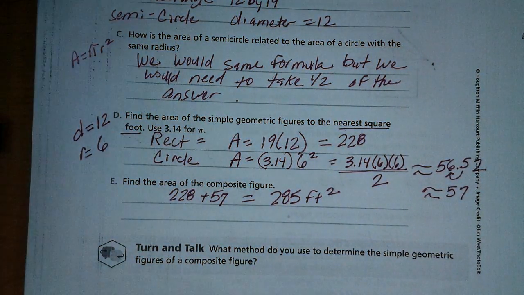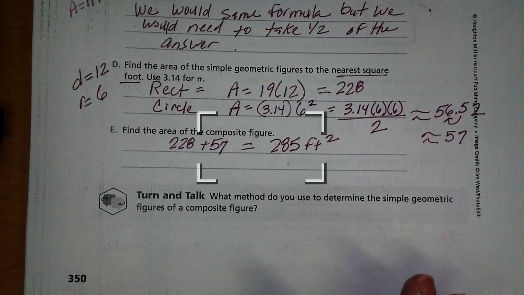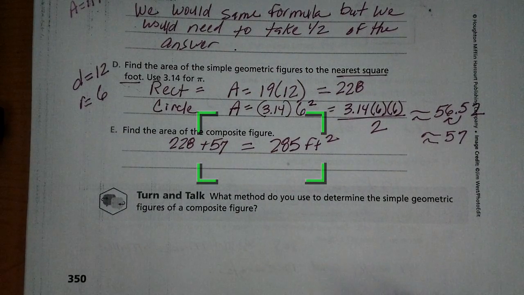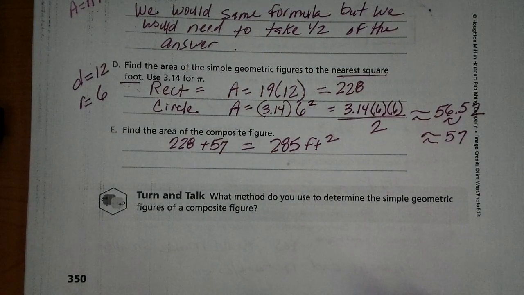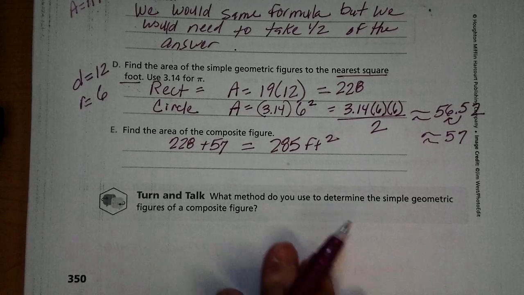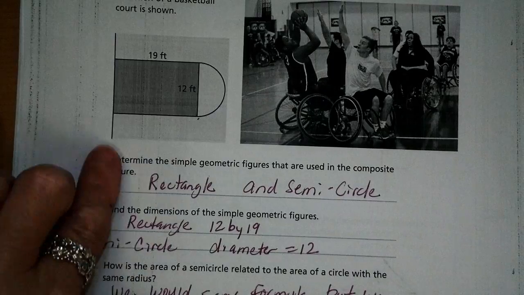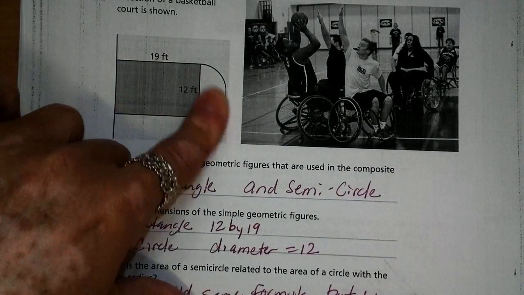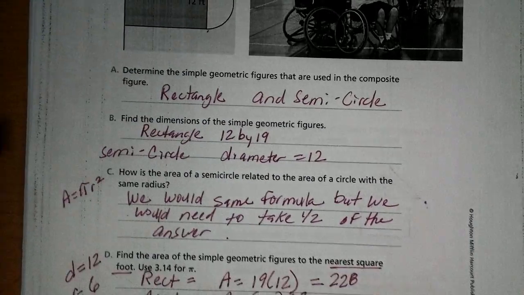All right, so the turn and talk. What method do you use to determine the simple geometric figures of a composite figure? So what they're asking you is, what did we do? So to get the area of this whole thing, what did we have to do?